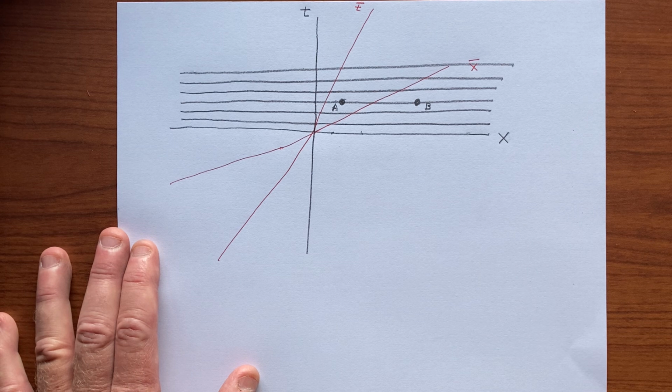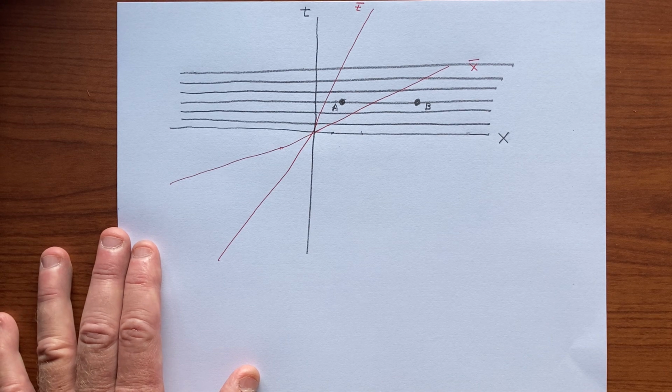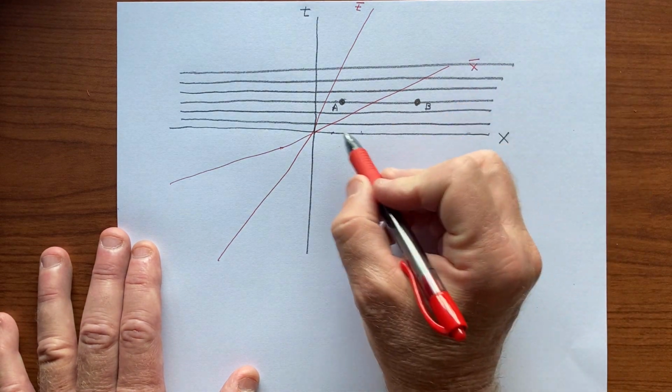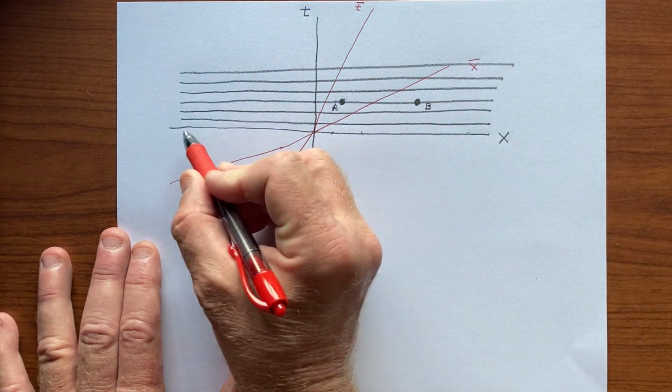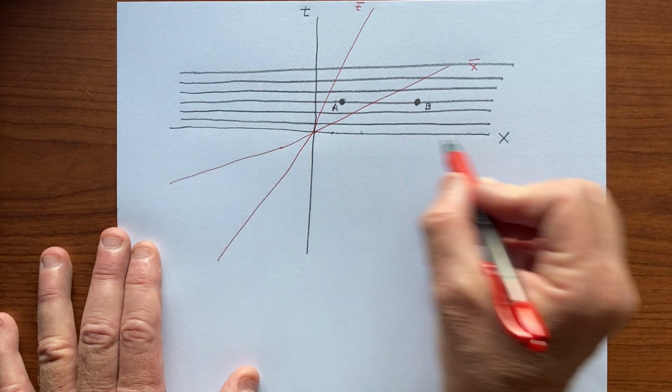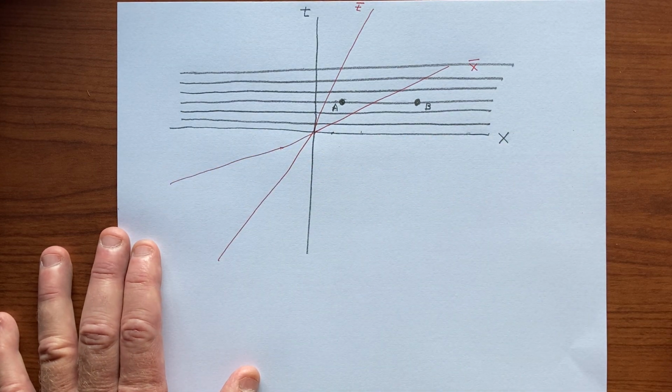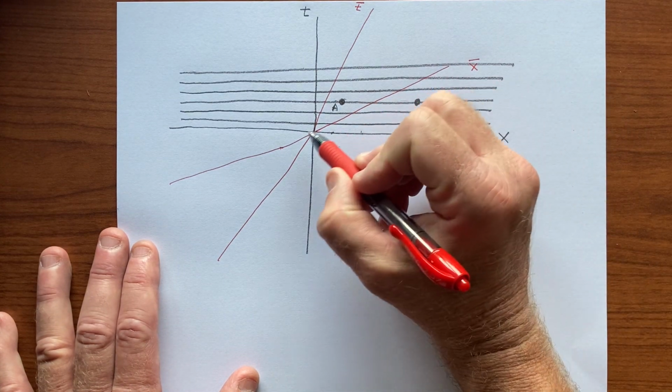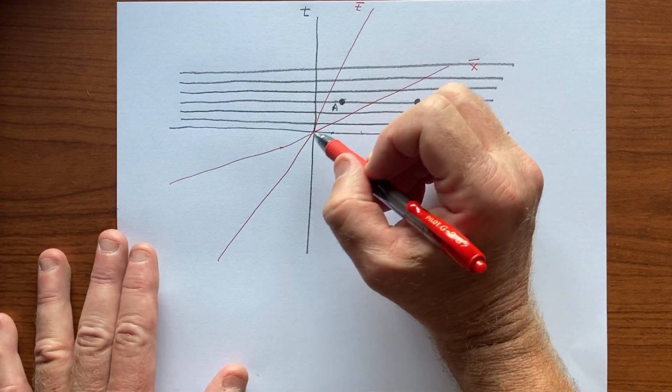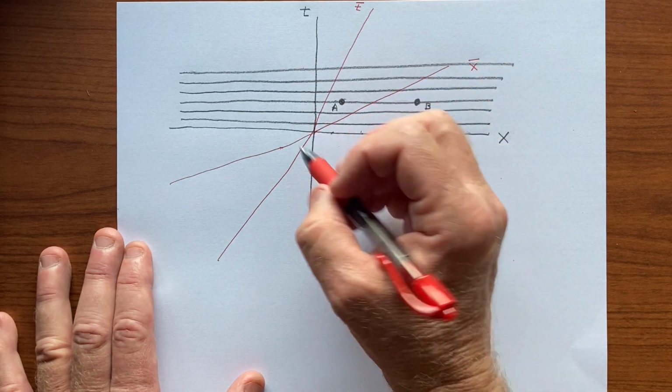But let's first divide up space and time according to the moving observer that measures space and time according to x bar and t bar. Again, by the same strategy, we're going to move along horizontally to the spatial axis to get our slices of space at certain moments in time.